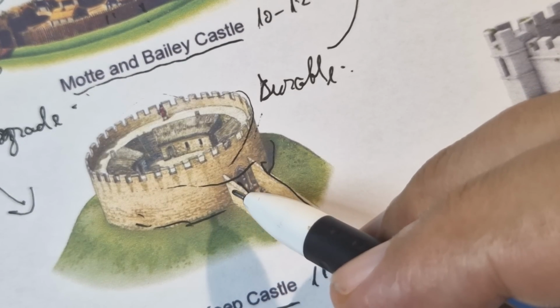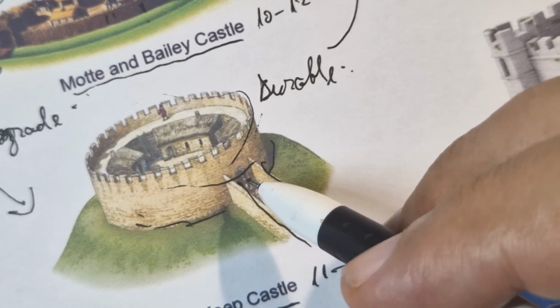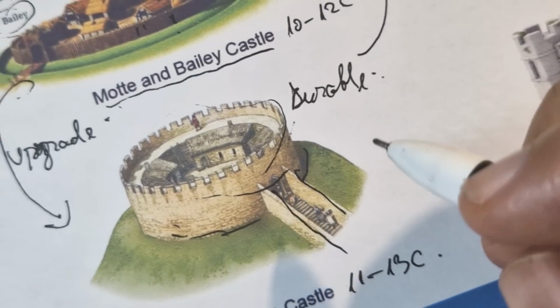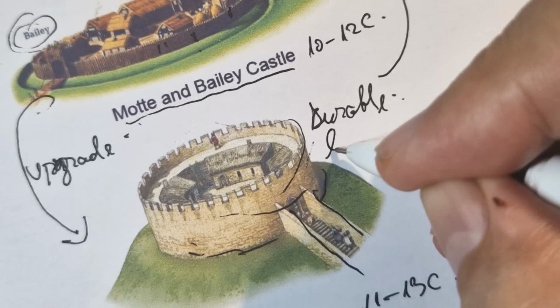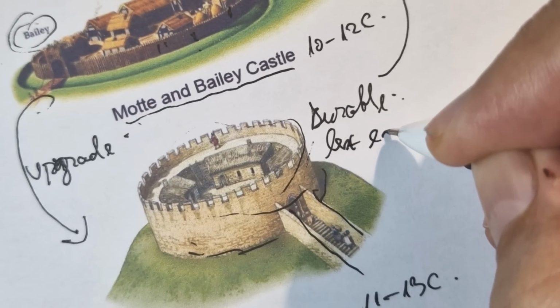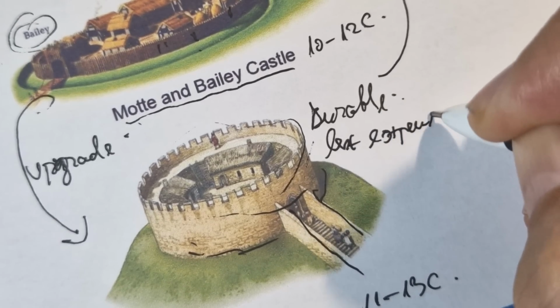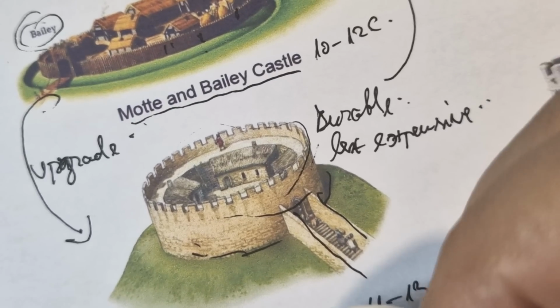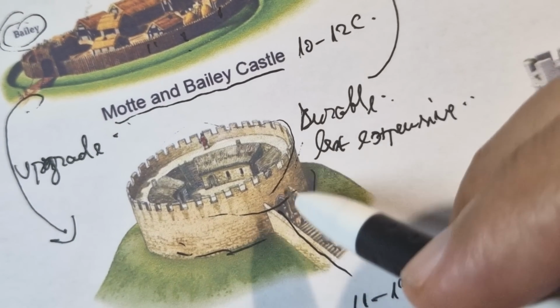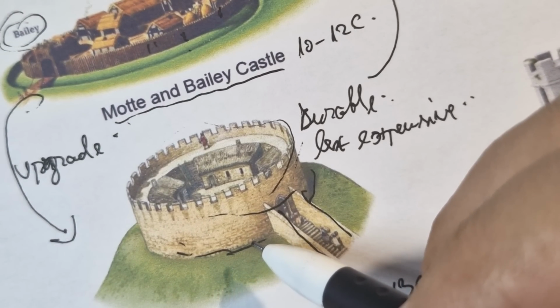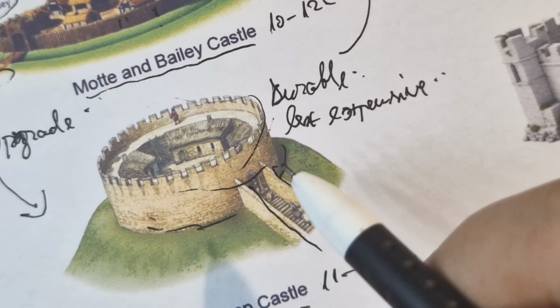It utilizes the motte structure, saving construction time, so it is less expensive. It provided a good balance of defense and cost efficiency.